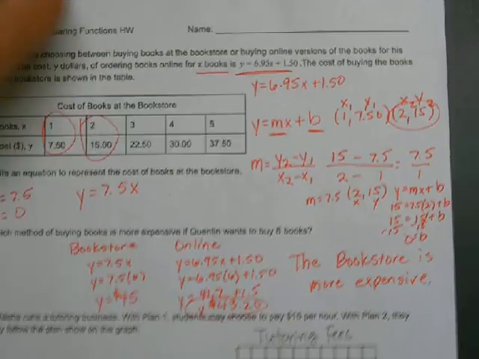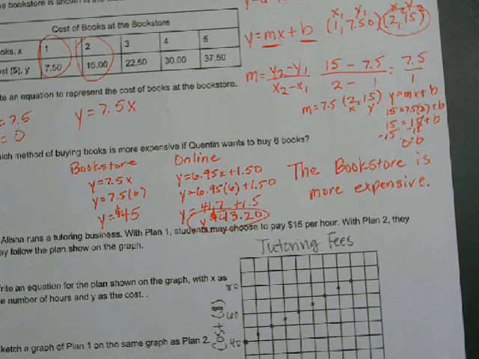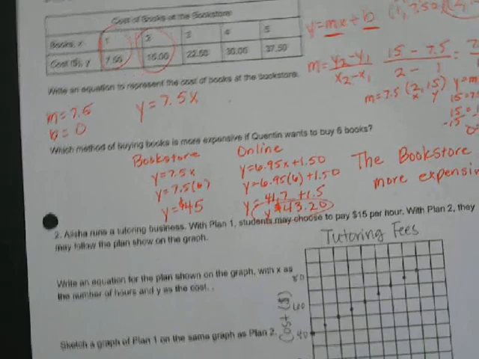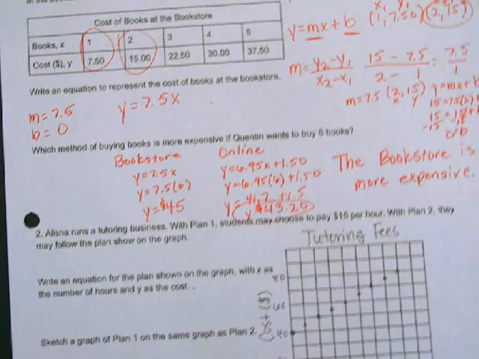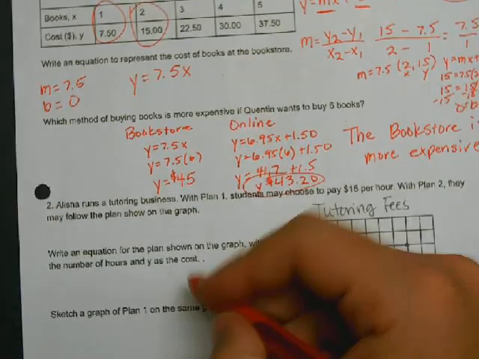Okay, that's number 1. Looking at number 2, I'm not going to work the whole thing, but basically what it says is Elijah runs a tutoring business. With Plan 1, students may choose to pay $15 per hour. With Plan 2, they may follow the plan shown on the graph. So your first step is to write an equation for the plan shown on the graph with x as the number of hours and y as the total cost. So you have to write an equation from here.